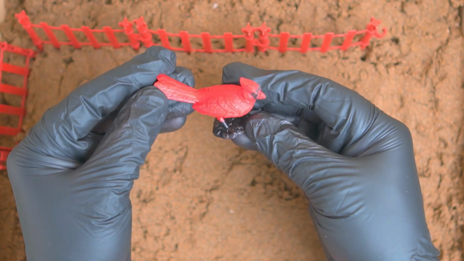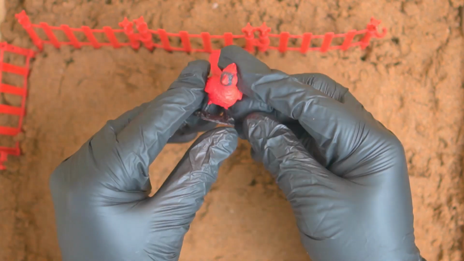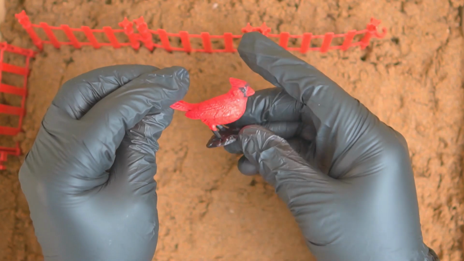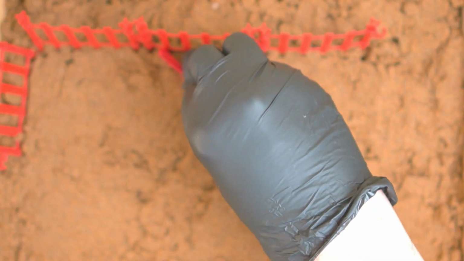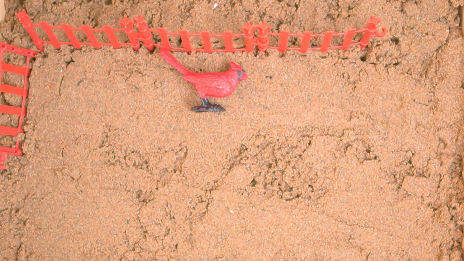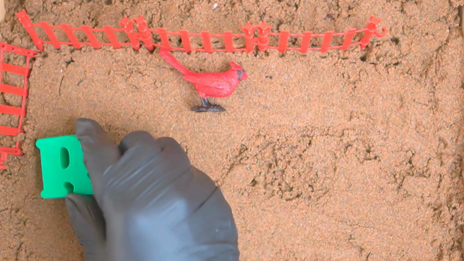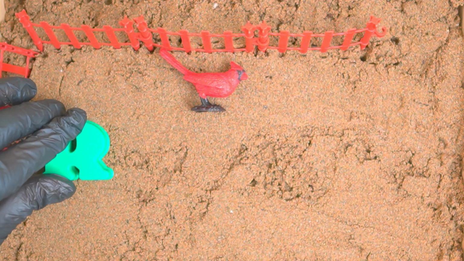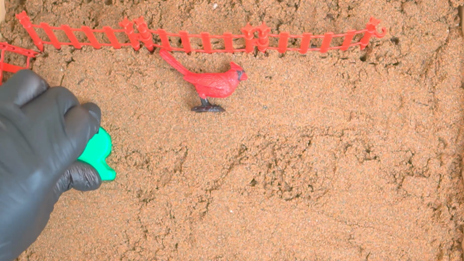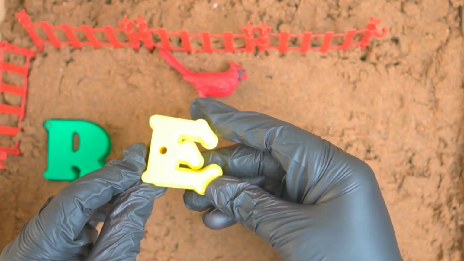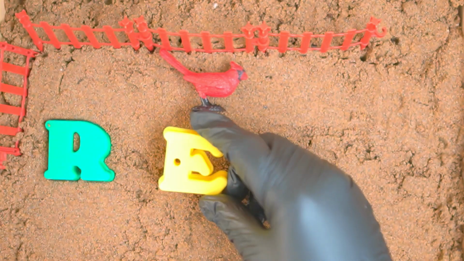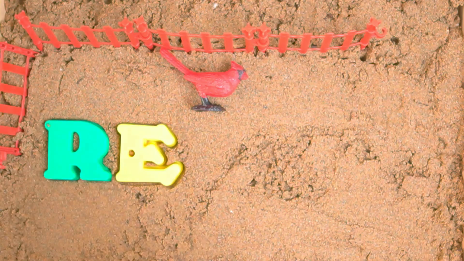Next one, that's a bird. What's the name of that bird? Yes, it's a red jay. Red jay. So R, red. And E after R, red.